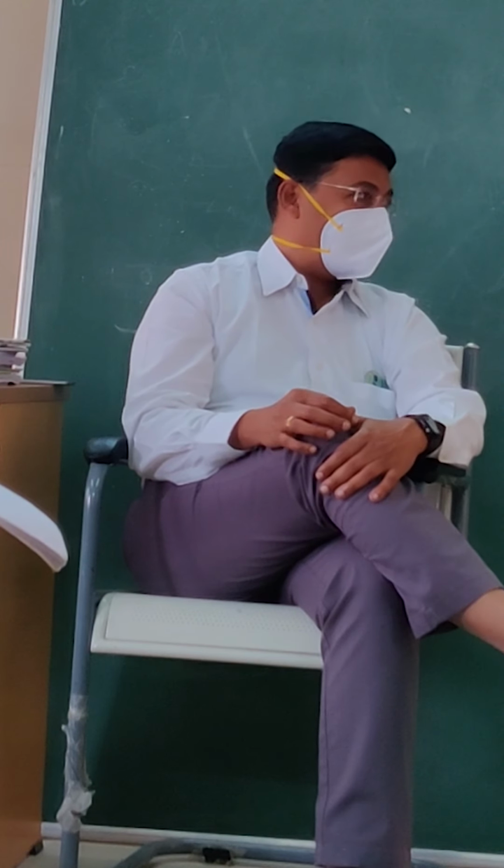What are the features of the retracted TM? One is the distorted cone of light. Prominent malleolar folds, not only anterior, both the anterior and posterior malleolar folds are prominent. Third is foreshortening of the handle of the malleus. And then the mobility will be restricted. How to check the mobility? Already the candidate answered.